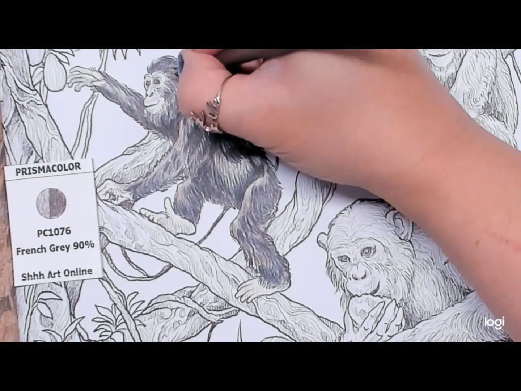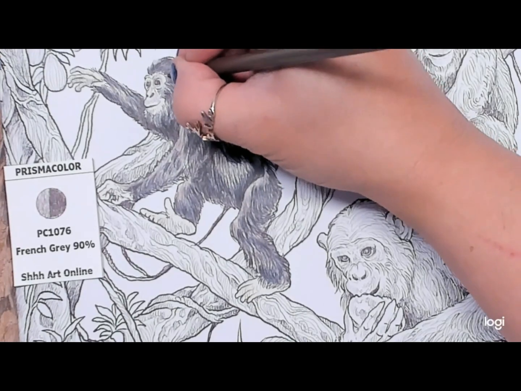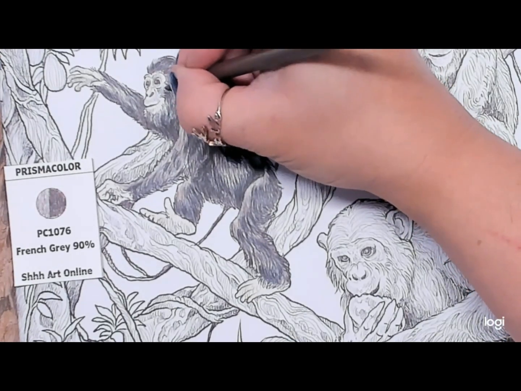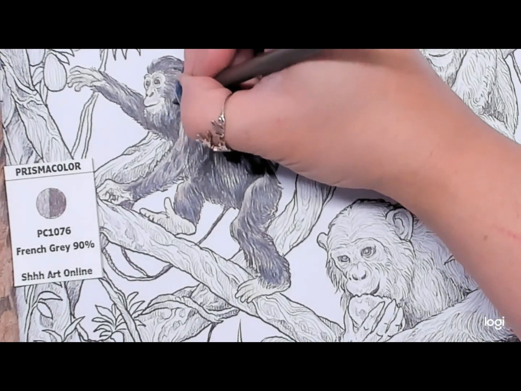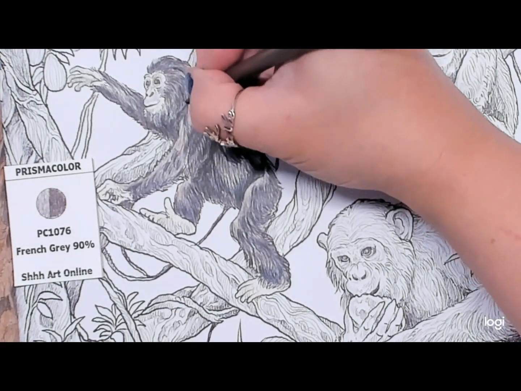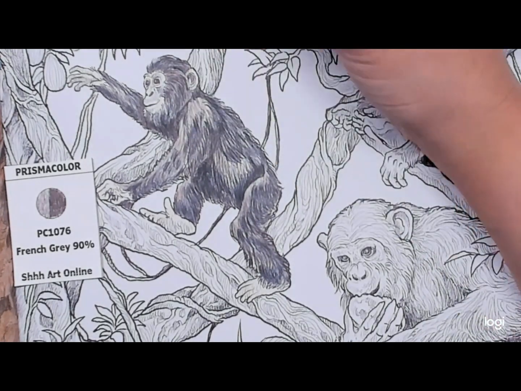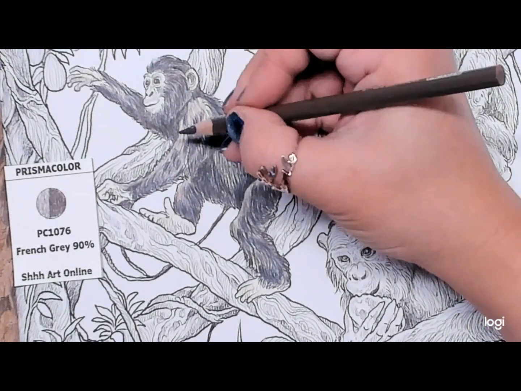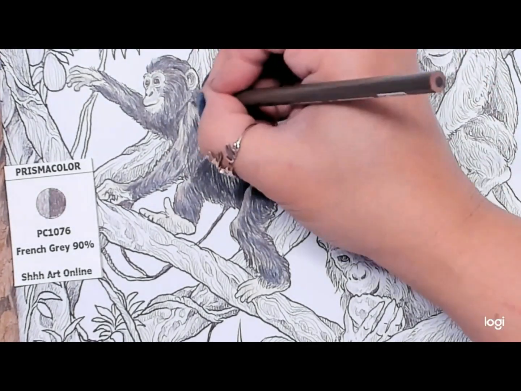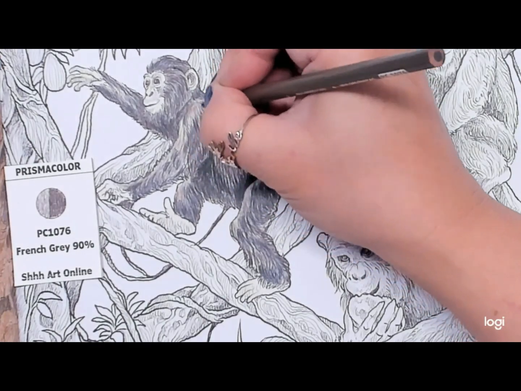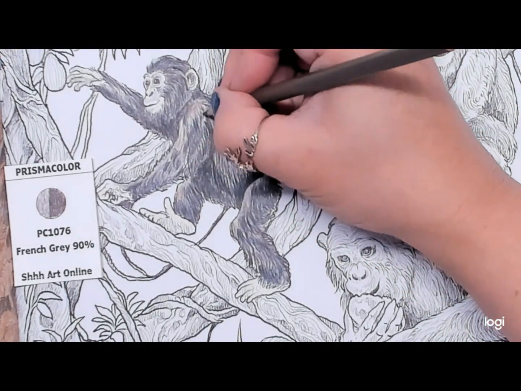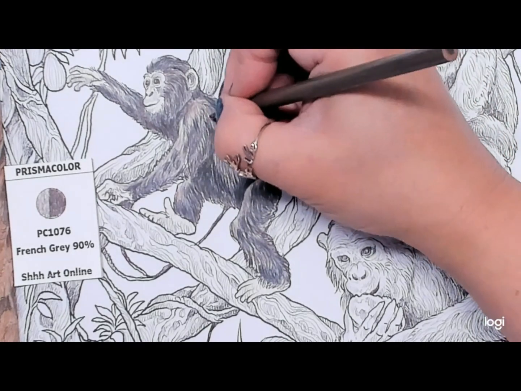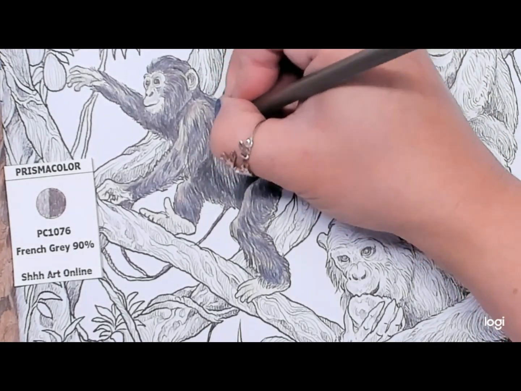You don't have to just stick to the one area. I just want overall when it's done that area to be a little bit lighter than where I have the French gray. And try to make sure you're staying with whatever direction the hair is going.